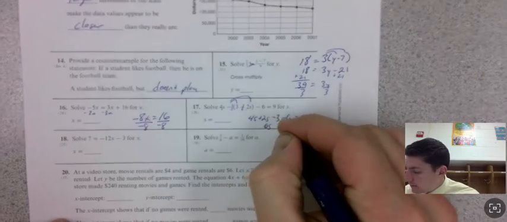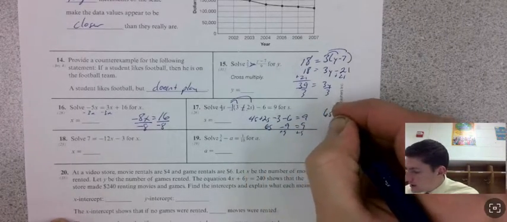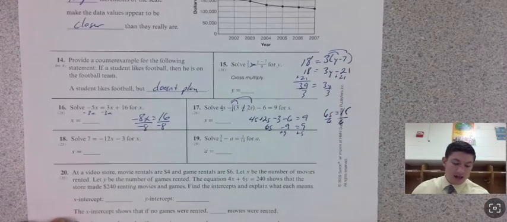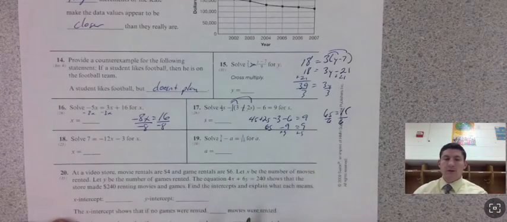That would equal 9. I'd add 9 to both sides. Here's what my equation looks like. 6s equals 18. Divide by 6. S equals what? 18 divided by 6 is going to be my answer right here.